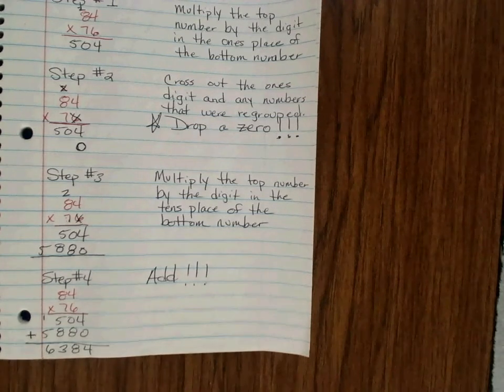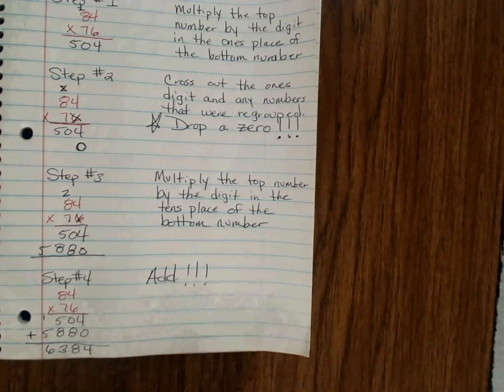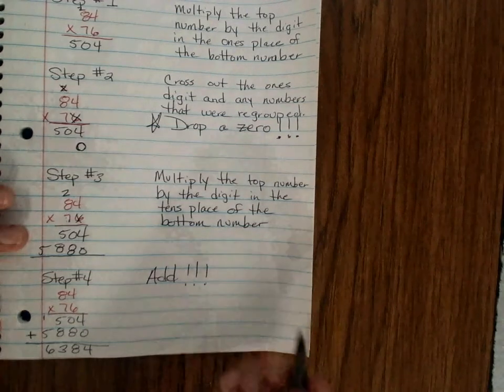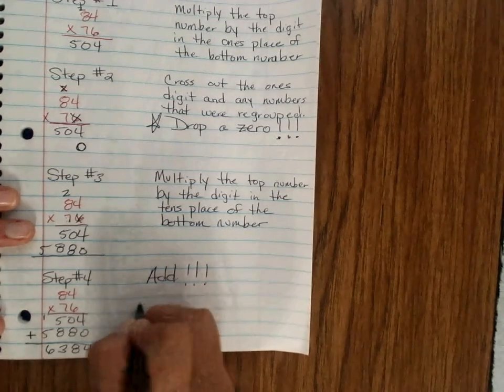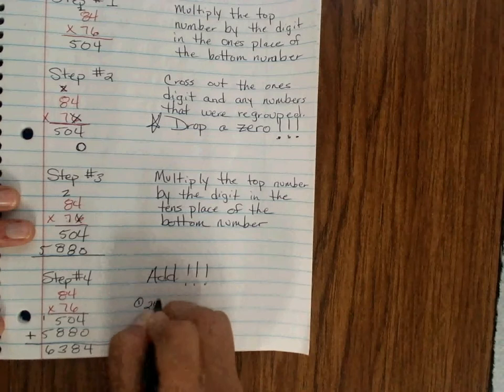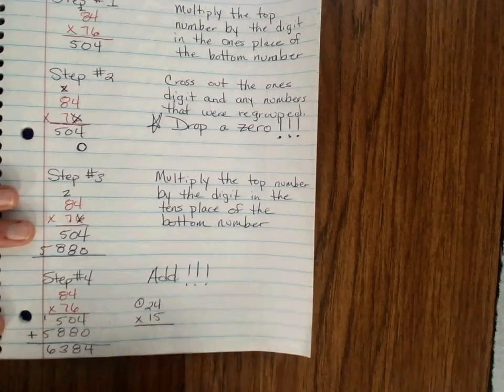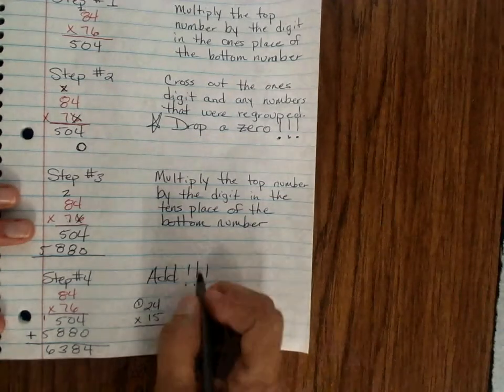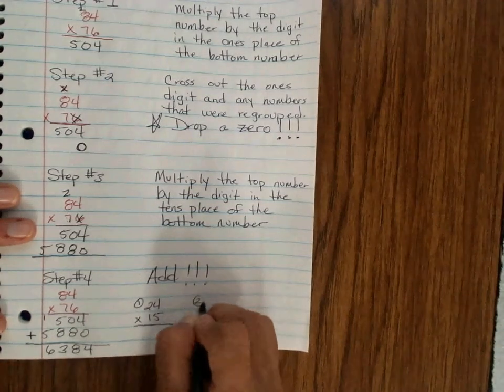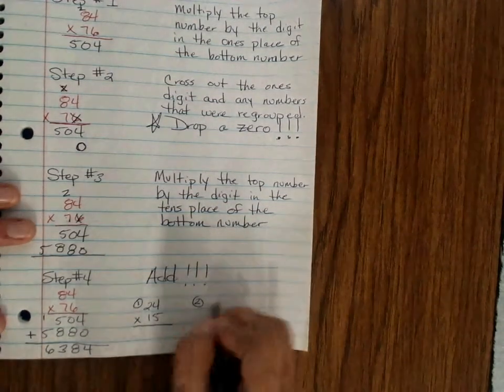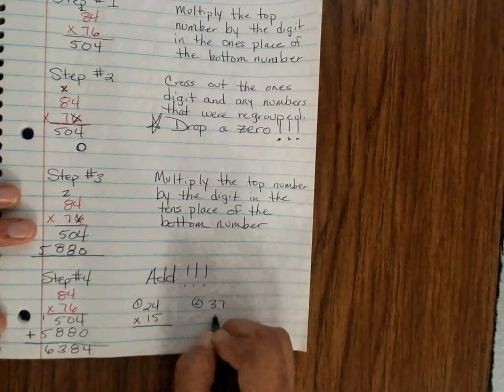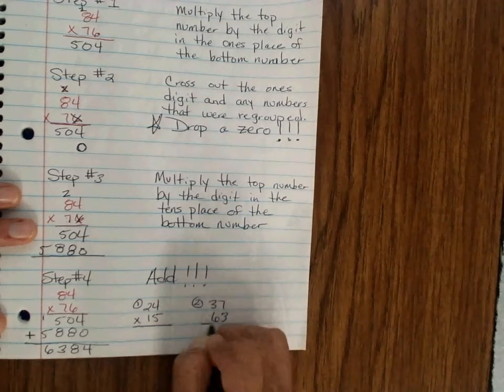And here are 3 practice problems for you to do at home tonight. Remember, if you need to use another page of your journal, then you can. So we're going to go with 24 times 15. 37 times 63.